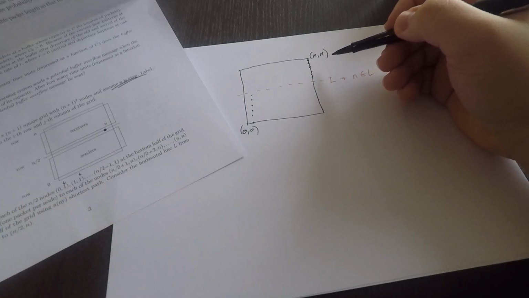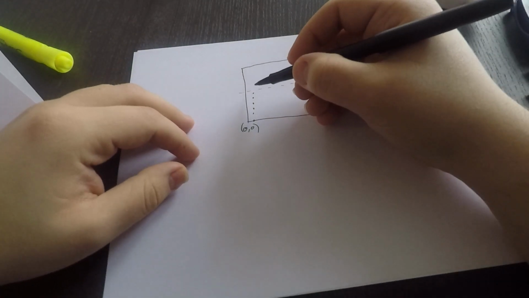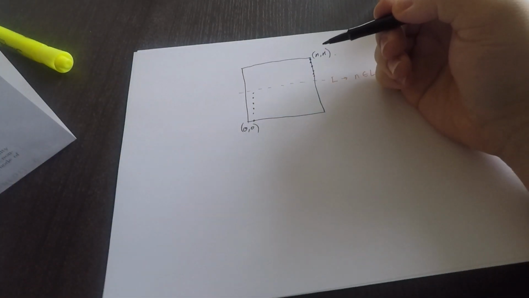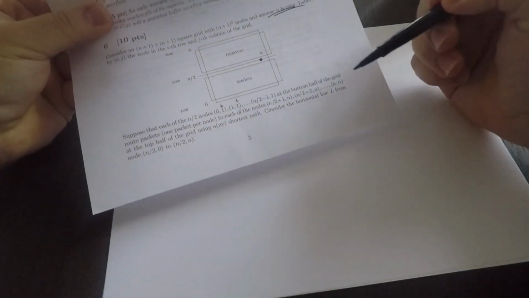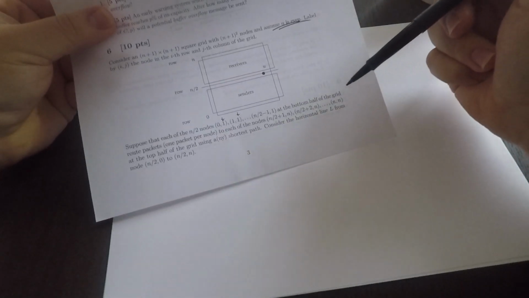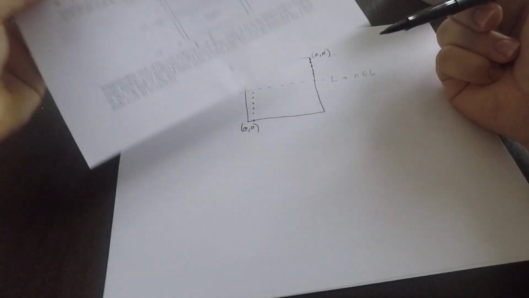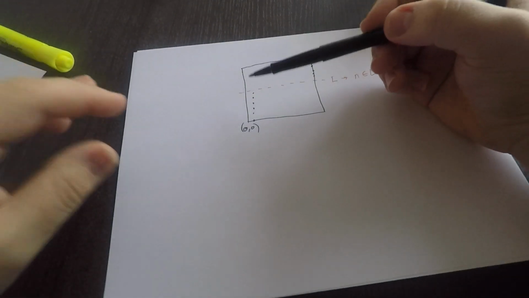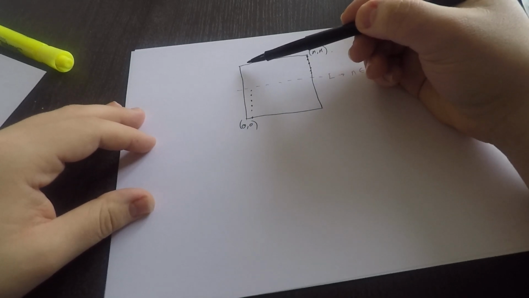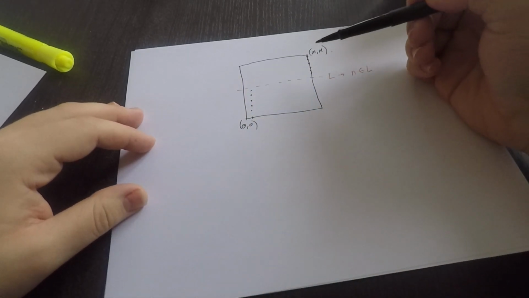Alright, so essentially we have a bunch of shortest paths. That's another part of the problem. We say suppose that each of those nodes at the bottom half of the grid route packets, 1 packet per node, to each of the nodes at the top half of the grid using any shortest path. So, in other words, none of these packets are going to go this way or this way. They're not going to take a longer than the shortest path.